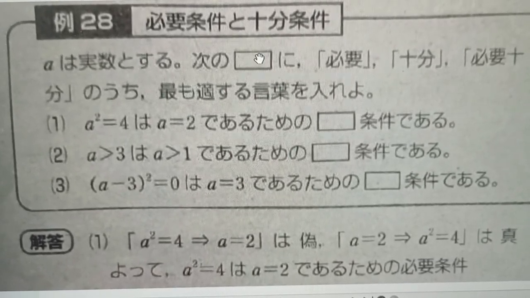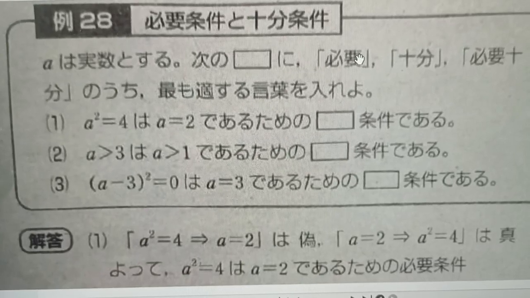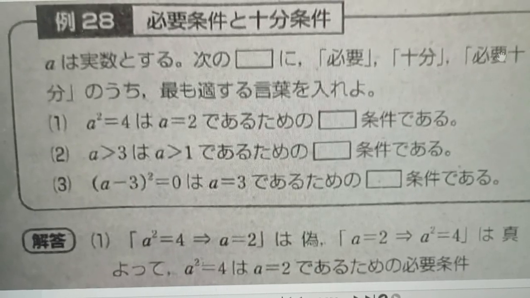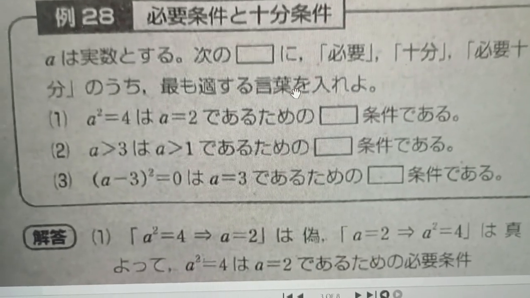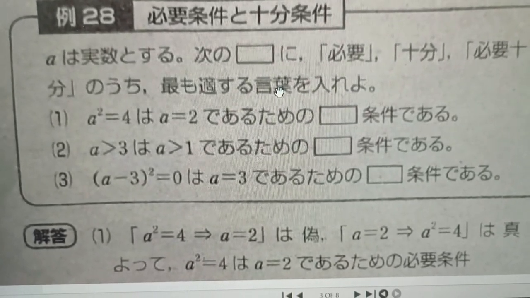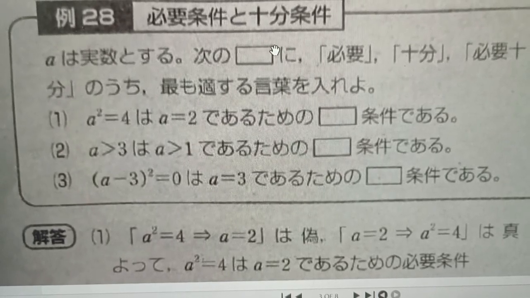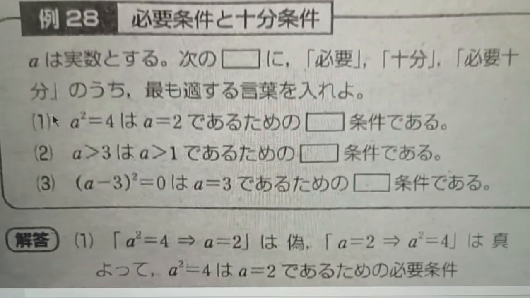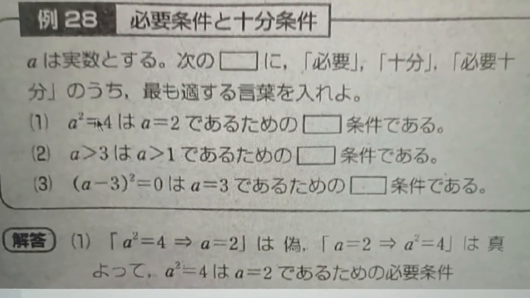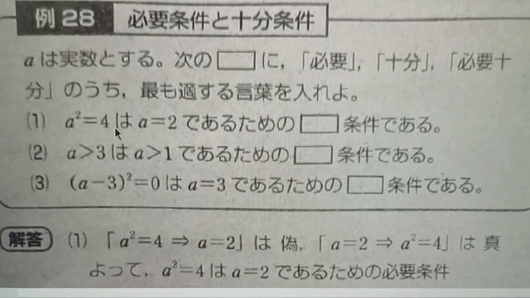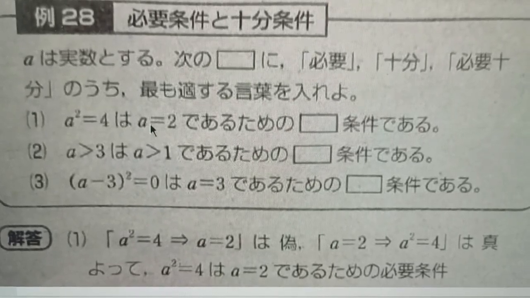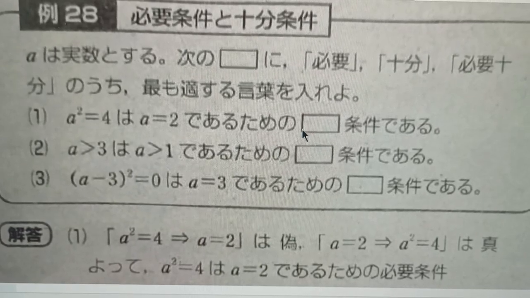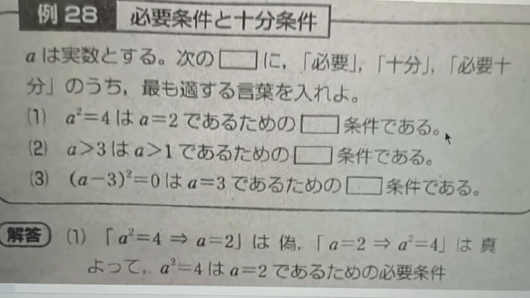Please write down necessary, sufficient, or necessary and sufficient. Okay, please write down the word inside the box. So for number 1, a square equal 4 is a equal to de aru tame no blah blah blah joken de aru.